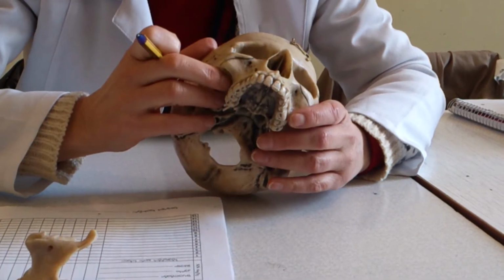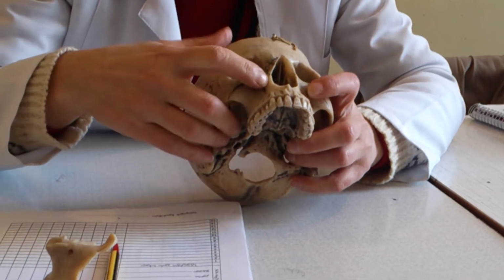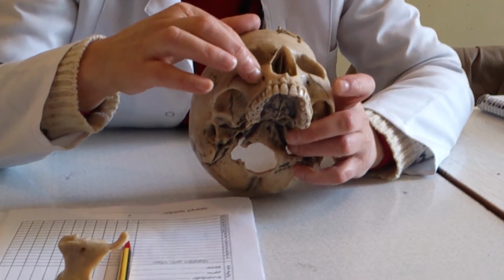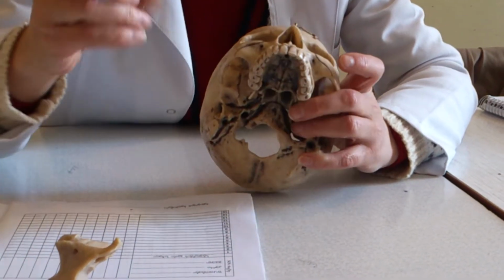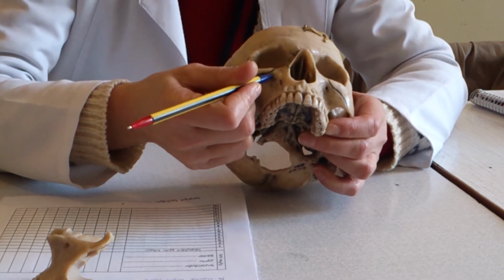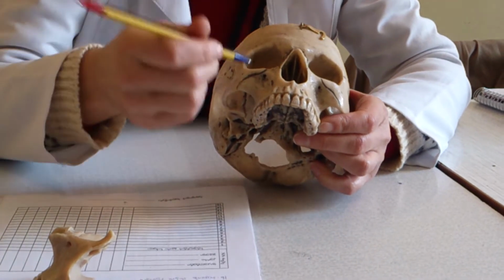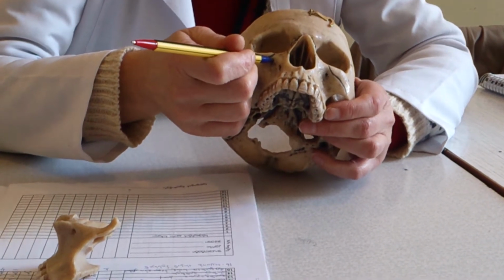Next, the anterior surface. On the anterior surface of the body is a depression, or fossa, called the canine fossa. Here is a hole opening, which is under the orbit. What is its name? Infraorbital foramen.